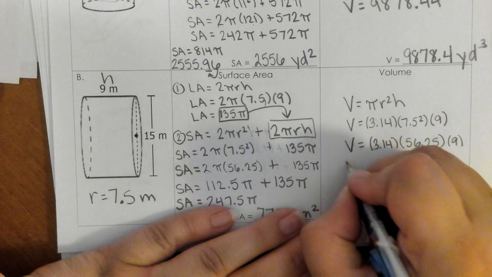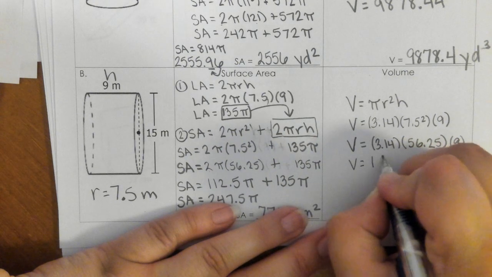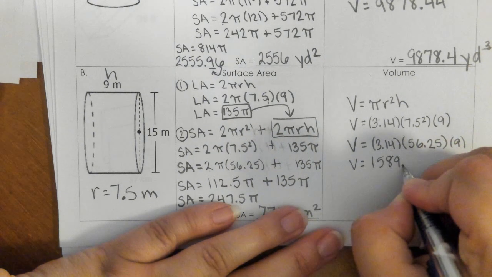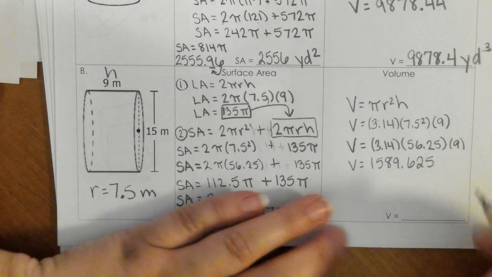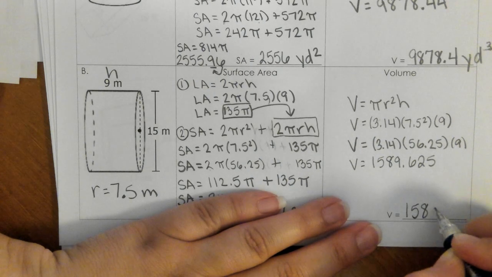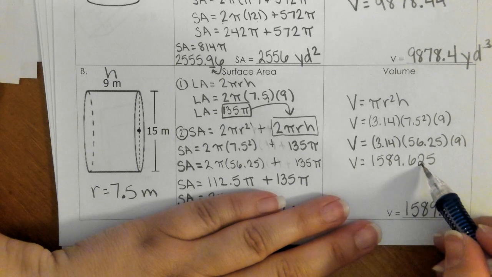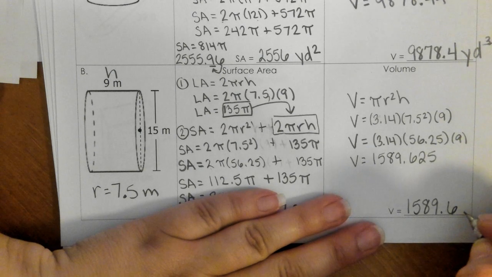Then I multiply it all together. I'm going to round to the nearest tenth, and that would be meters cubed.